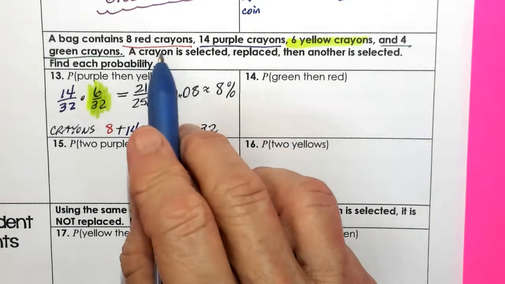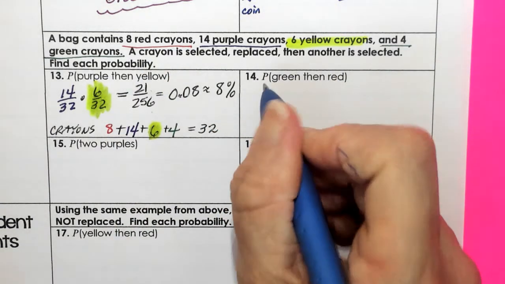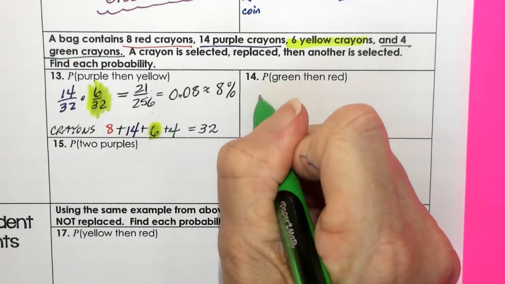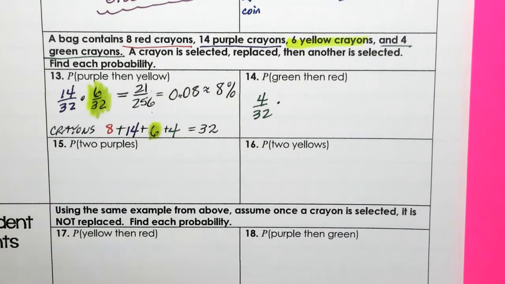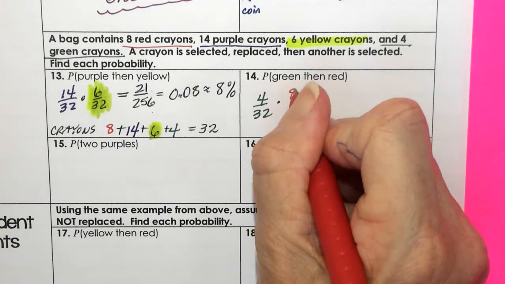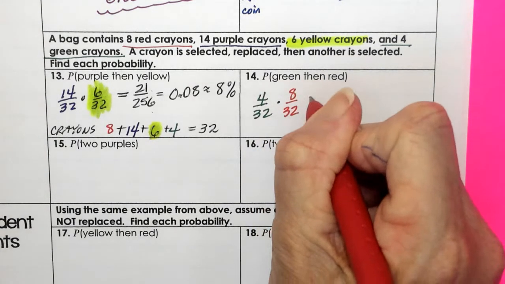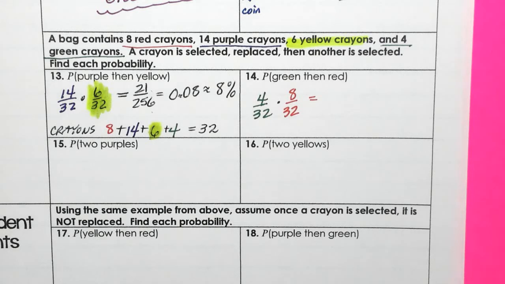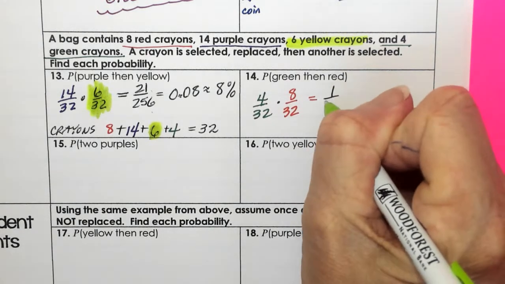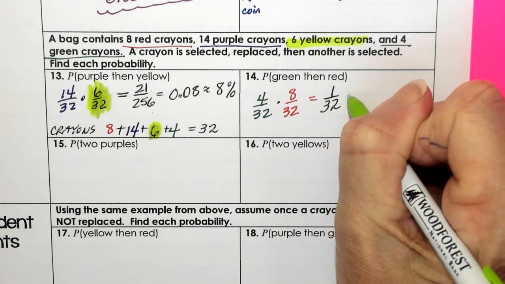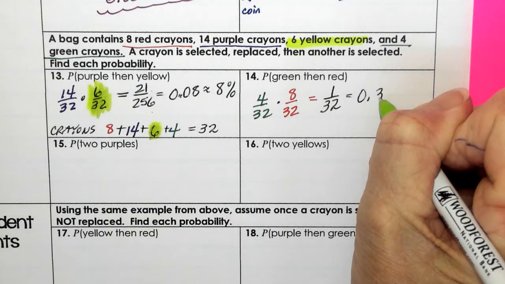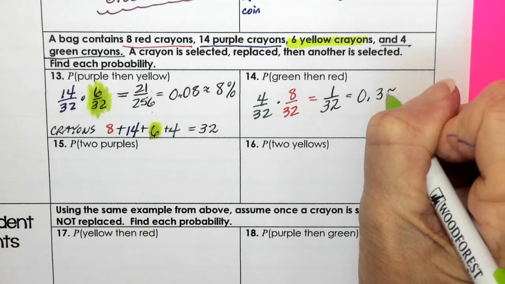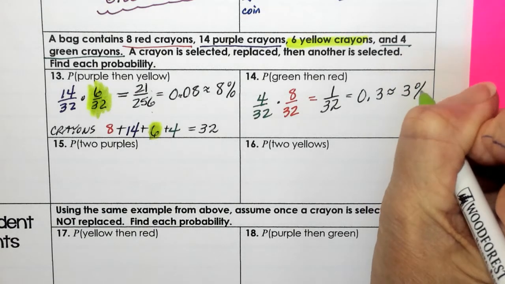So green, we have 4 greens. So 4 out of 32 chance of getting green. Then red is an 8 out of 32 chance. When you multiply that together, you're going to get 1 over 32, which becomes 0.03, or about 3%.